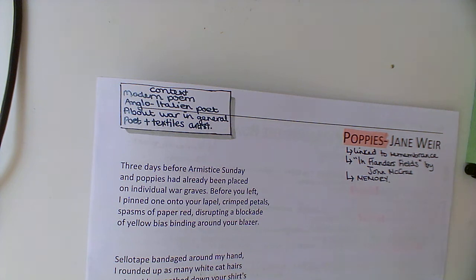Three days before Armistice Sunday, and poppies had already been placed on individual war graves. Before you left, I pinned one onto your lapel, crimped petals, spasms of paper red, disrupting a blockade of yellow bias binding around your blazer.